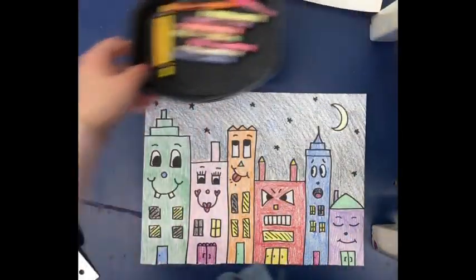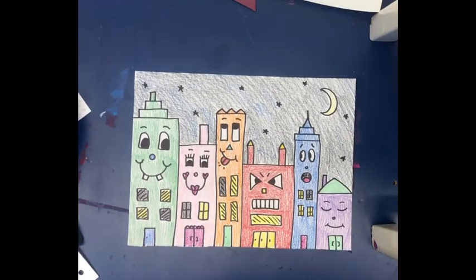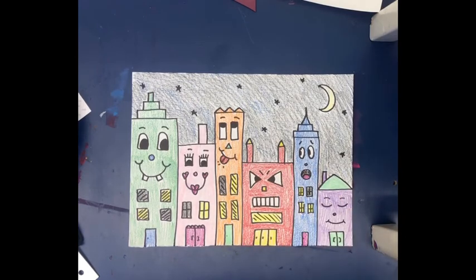Okay, so here's my finished James Rizzi city, and I hope you guys enjoyed this project and practicing making different facial expressions. I'm looking forward to seeing what your cities look like, and just a reminder that this project is about capturing expression, and how you can give off different energy with your artwork, and different feelings.